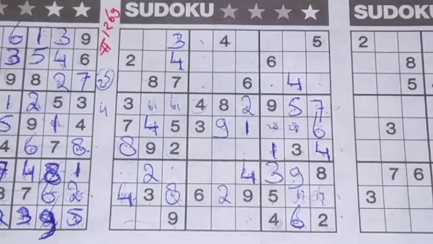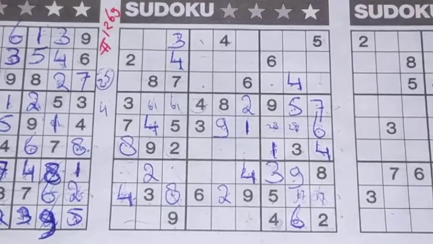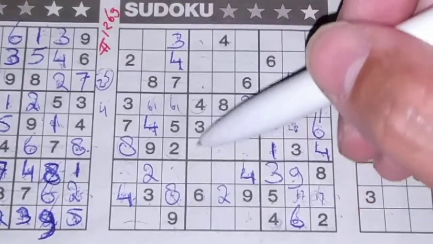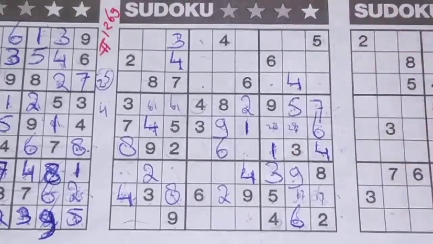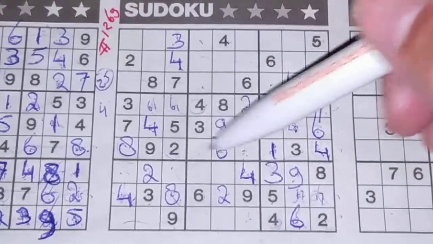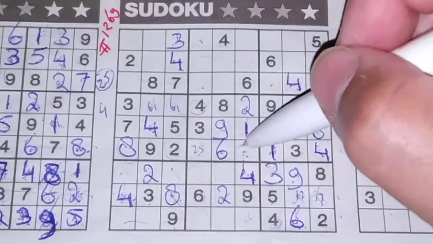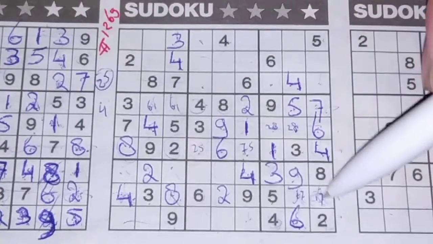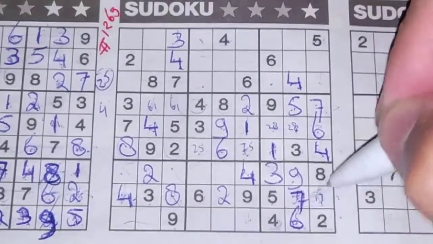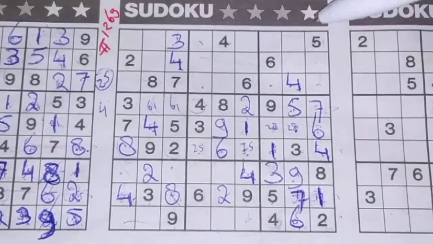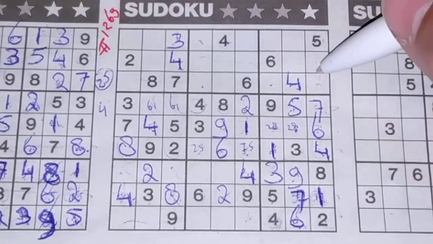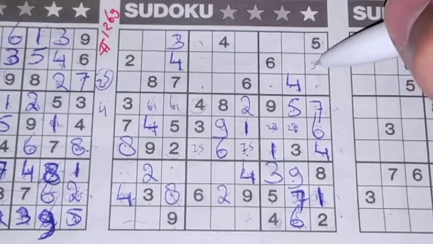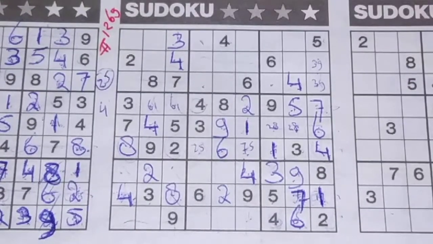These 3 boxes should be for the numbers 6. We see here 6, no 6 there. Here 6, no 6 there. Only place for the 6 should be here. The 5 is missing and the 7. 7 and 5. Let me mark them for you. We have a 7 here, so no 7 there. 7 should be here and the 1 goes there. 2 boxes left in the last column for the numbers 3 and 9. Let me mark them for you, 3 and 9.